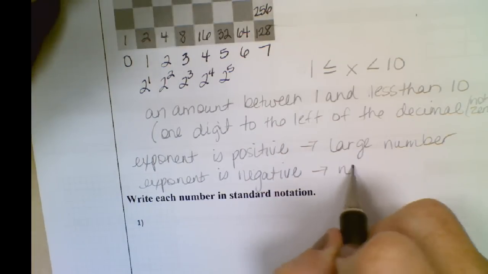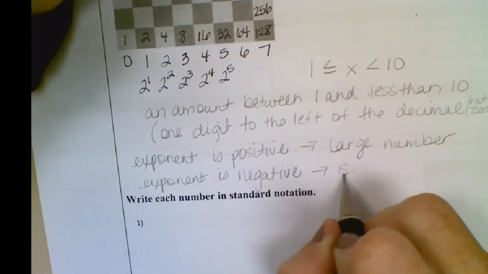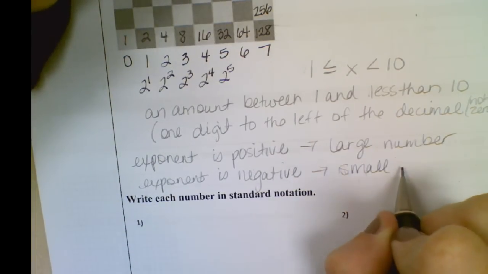Okay? So let's do some examples of that. It will help you. Sorry for all my erasing today.